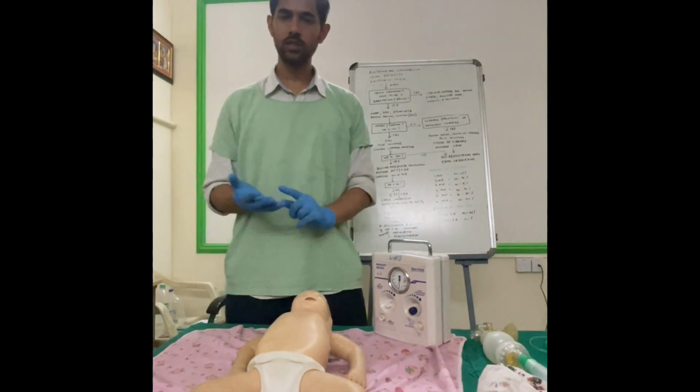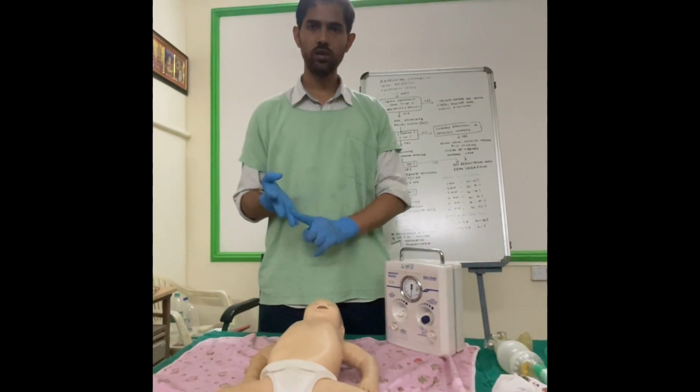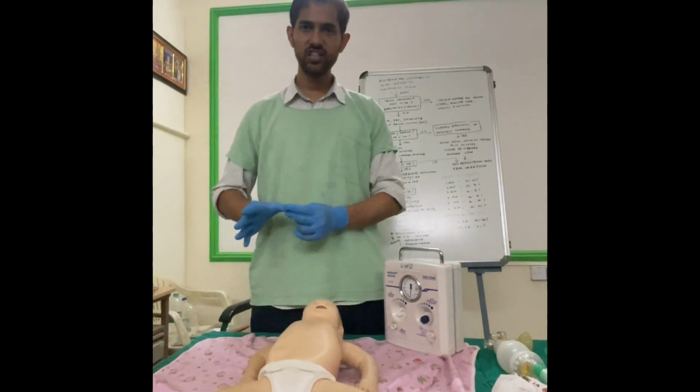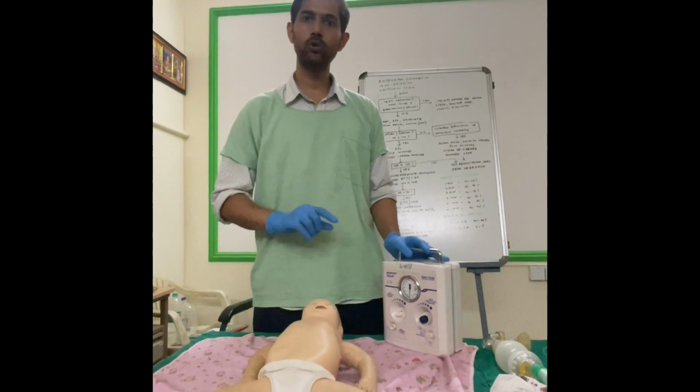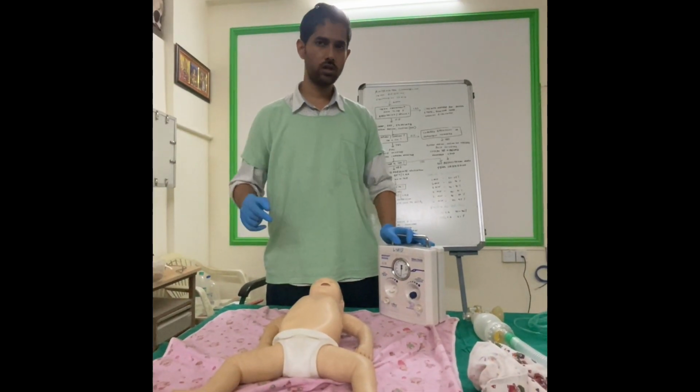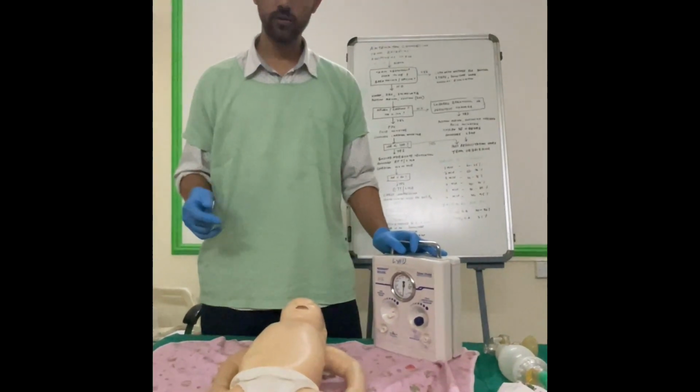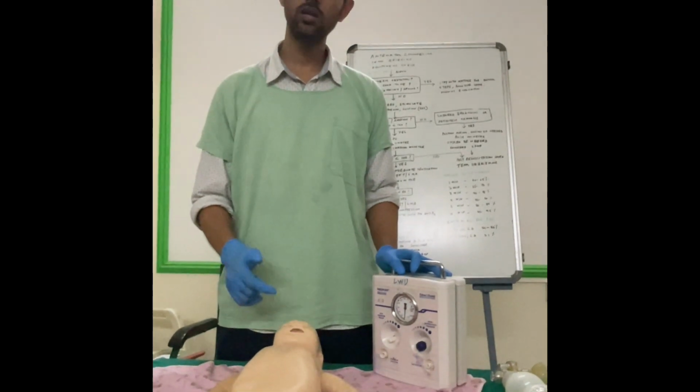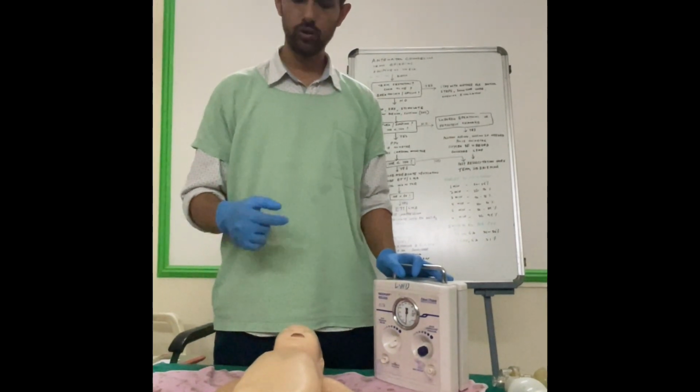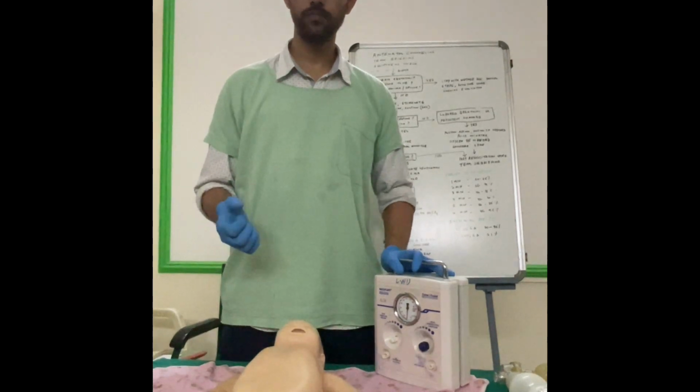So in the third step, that is after MR and after SO, the P, that is increasing the pressure, you can increase the pressure from 20 to 25 to, if it's a preterm, up to 30, and if it's a term, up to 35 to 40, and give 5 more breaths. If still there is no chest rise, then you have to consider intubation of the baby, that is alternate airway.